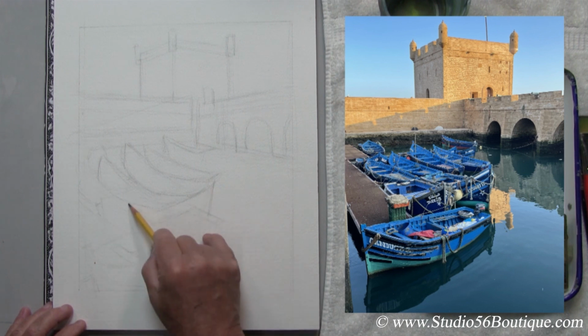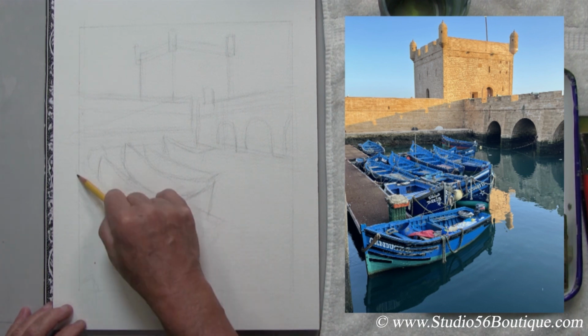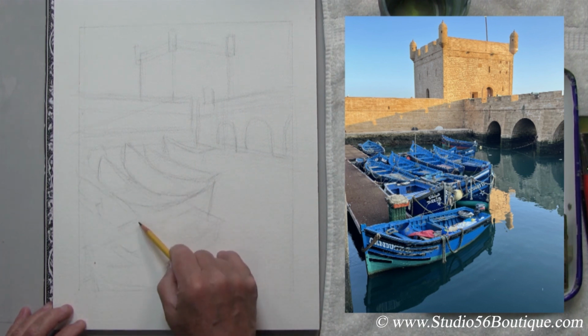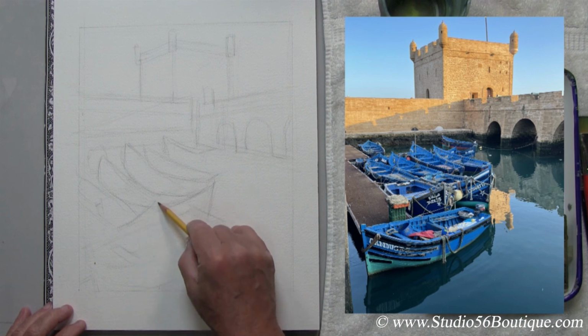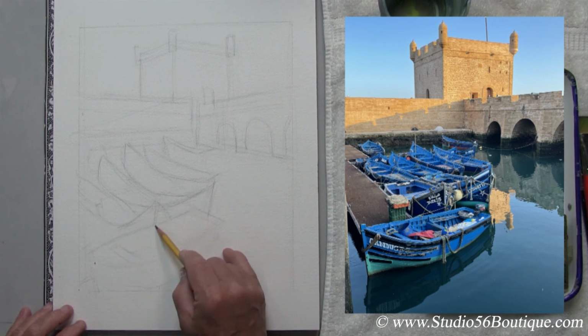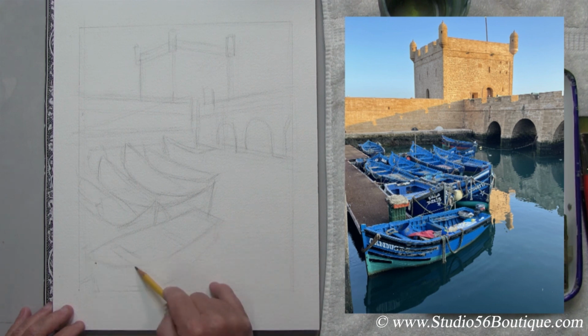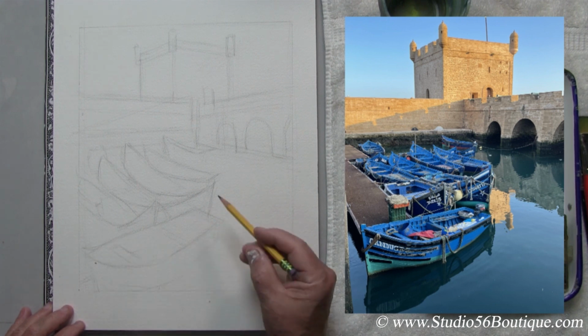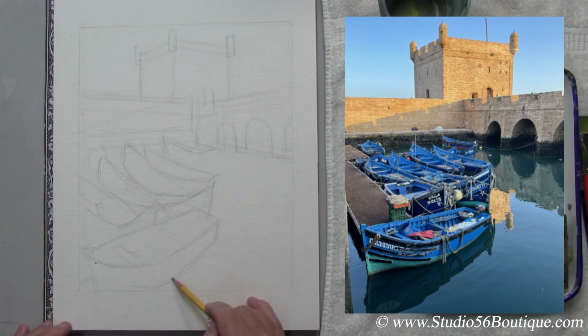Having said that, though, I don't go in and put a lot of detail or information into the boats or into the structures there. One of the reasons for it is I do want to keep it open-ended enough where I can use much more of a transparent, fluid amount of gouache in there, and also at the same time being able to add and subtract information.